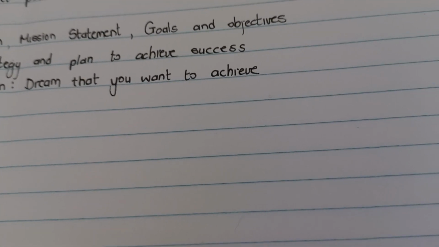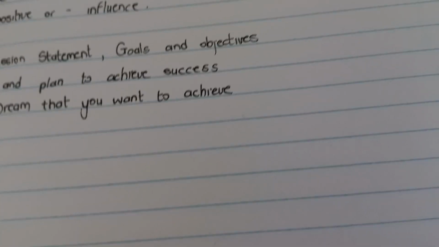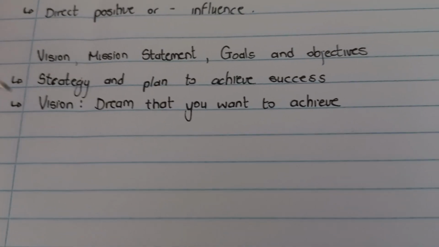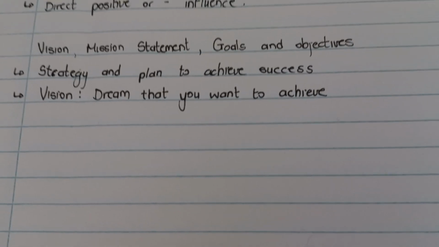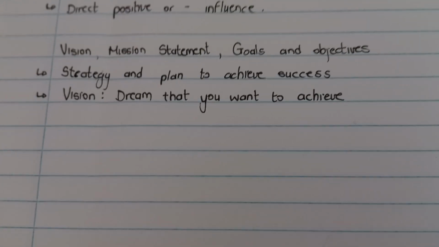Okay. You don't have to write that you might want to be the best business in Soweto, or that the vision of a business is the dream that you want to achieve. You just say vision, dream that you want to achieve. You know this is business studies. You know that it's going to apply to business. You don't need to write that in your study notes.